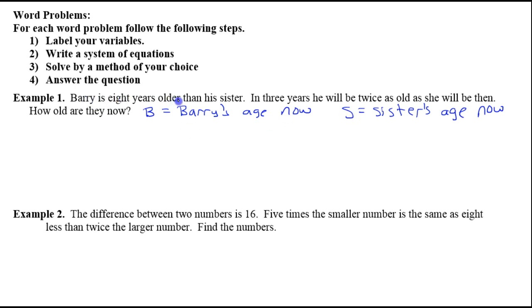So let's see. Barry is 8 years older than his sister. So that equation is going to be like this. That means it's going to be his sister's age plus 8. Okay? So that's one equation. Now we need to write a second equation.